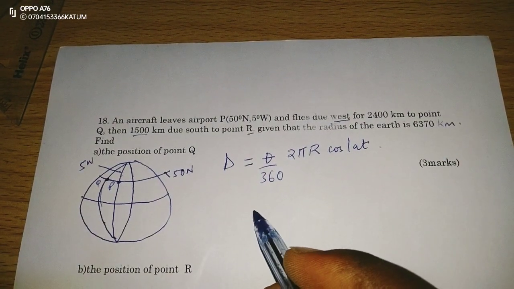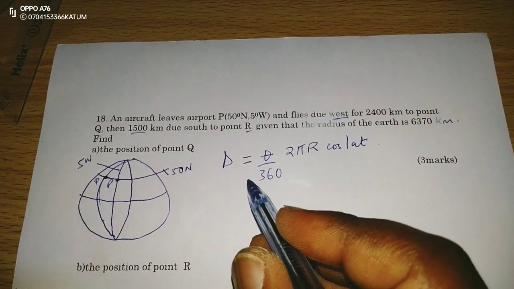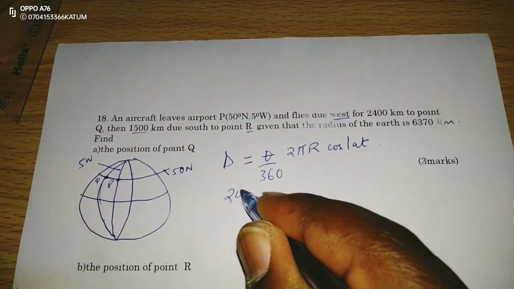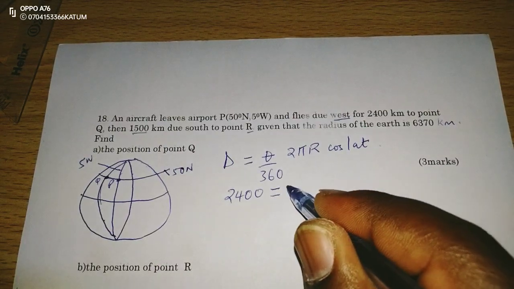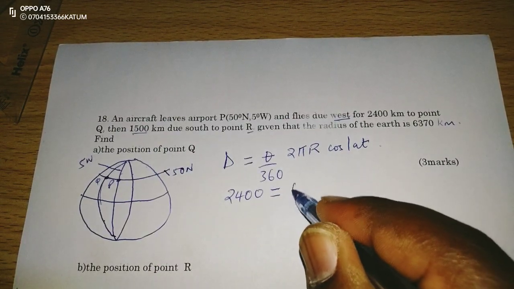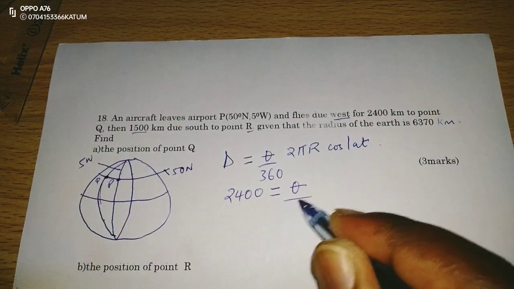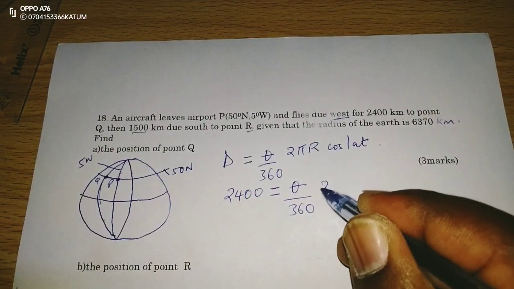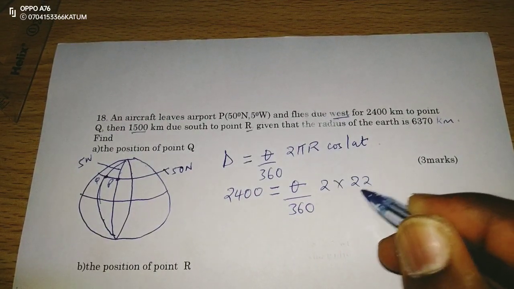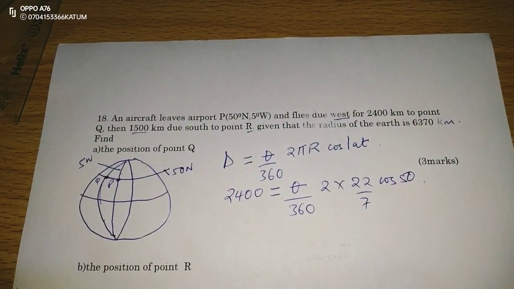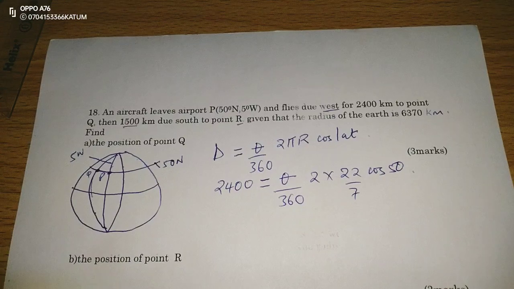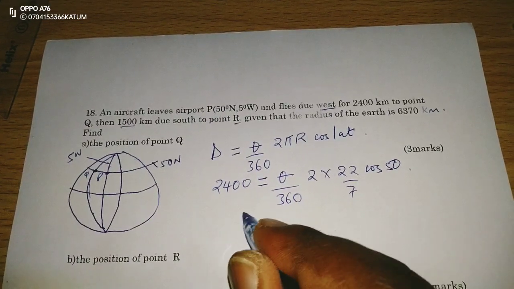The distance, which is already known to be 2400, will be equal to the change in longitude theta, which is not known, out of 360 times 2 pi r cosine of 50, because the latitude is 50.